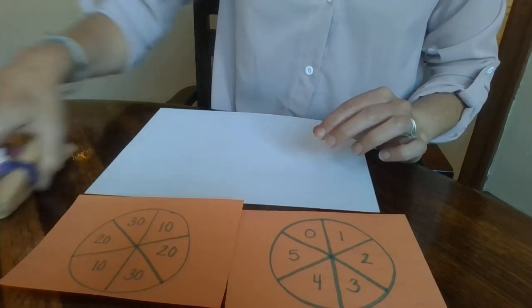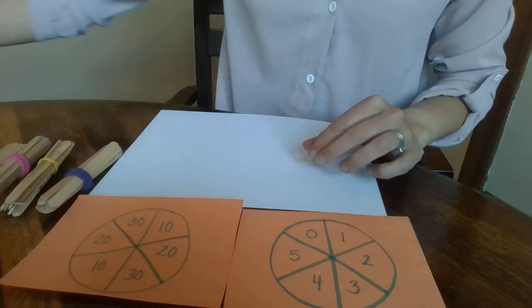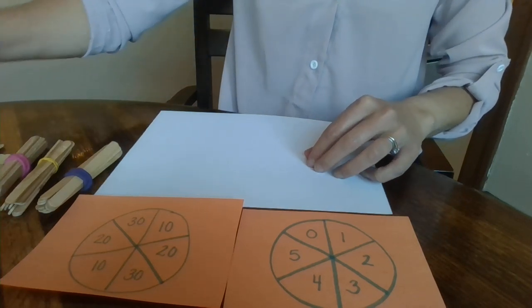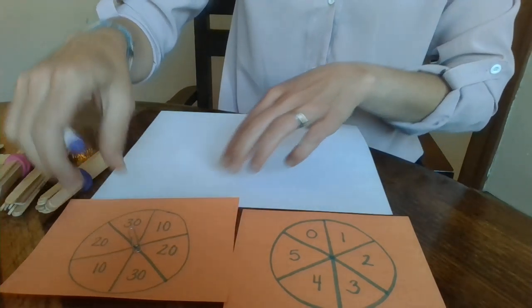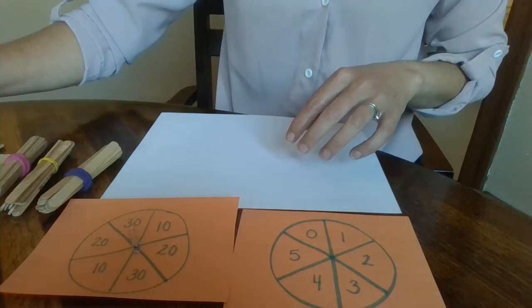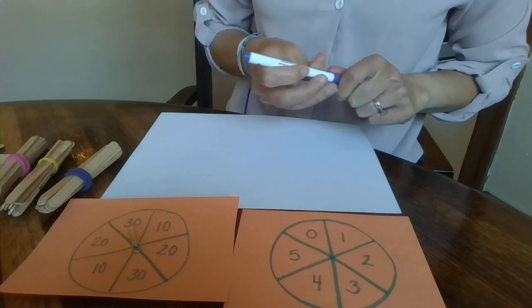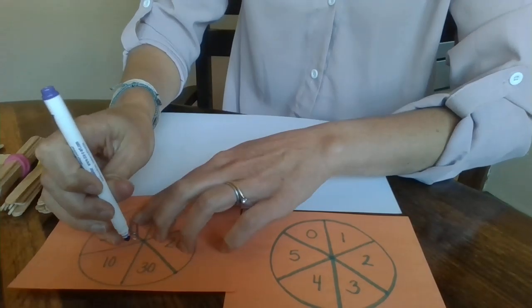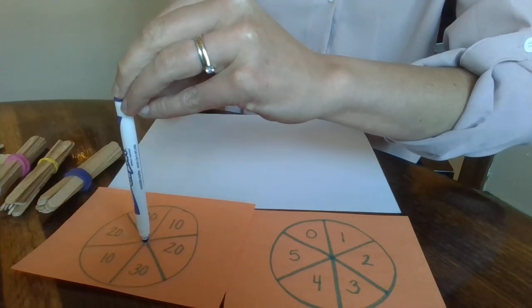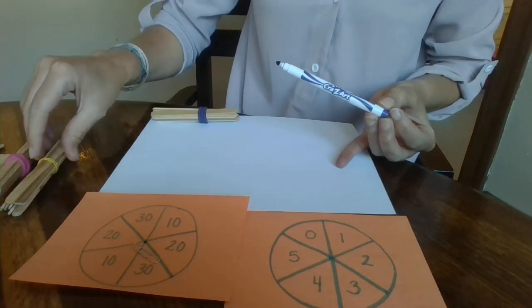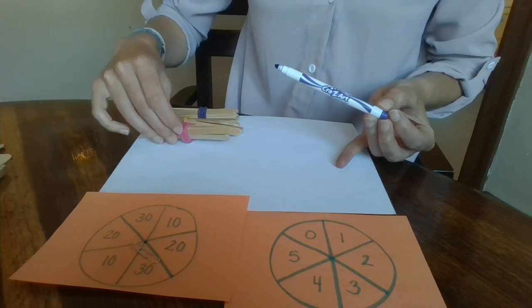And then the other thing we're going to use today to help us are some models of 10s and 1s, some 10-frames. So the first thing I'm going to do, it's called 2 turns to build. So I'm going to build a number by taking my pencil and spinning my spinner to see what I end up with. So I'm going to spin. I got 30. So on my mat, I'm going to build 10, 20, 30.